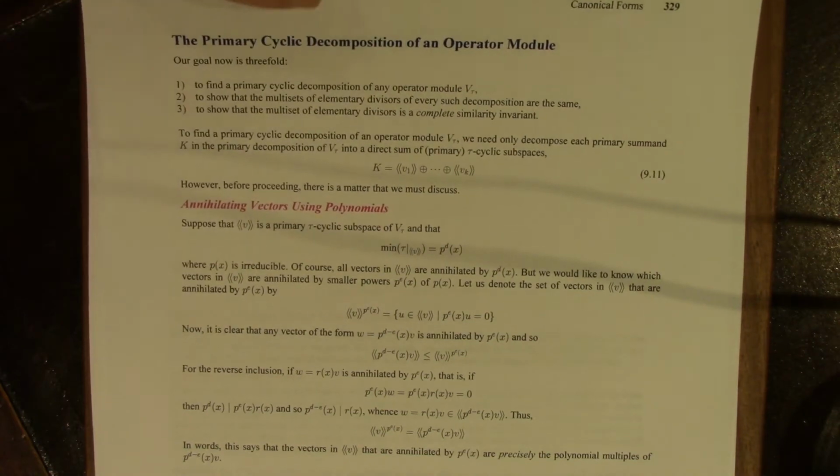To find a primary cyclic decomposition of an operator module, all we need to do, as I just mentioned, is decompose the primary summands in the primary decomposition into direct sums of cyclic submodules. And they will, of course, be primary because they're submodules of a primary module. But before we get to that, there is a matter we have to discuss, and that concerns annihilating vectors in an operator module using polynomials.